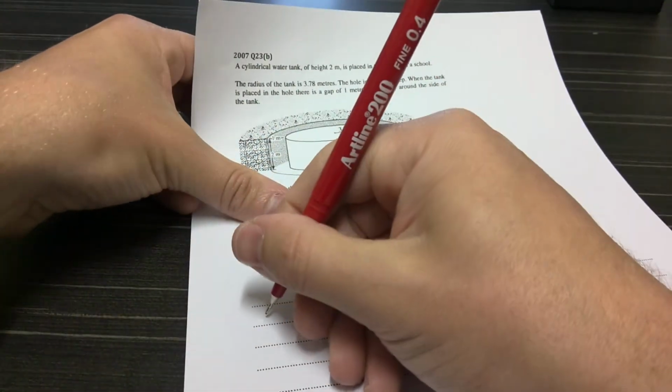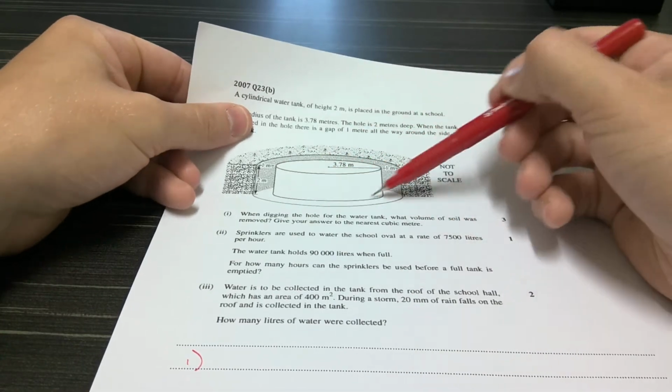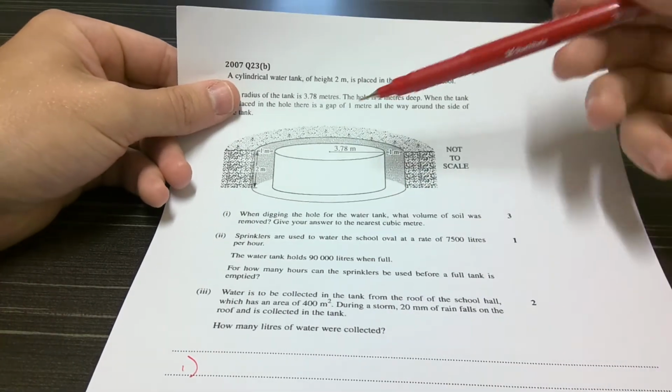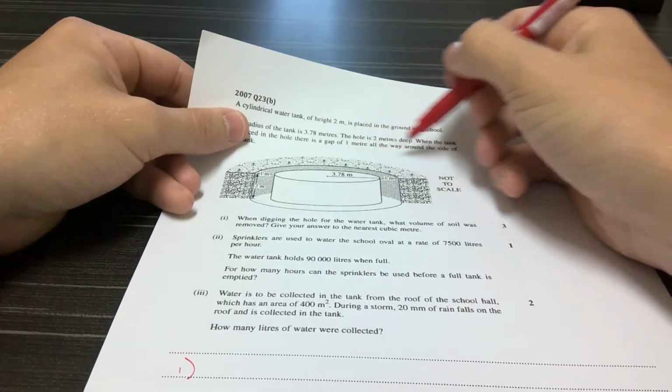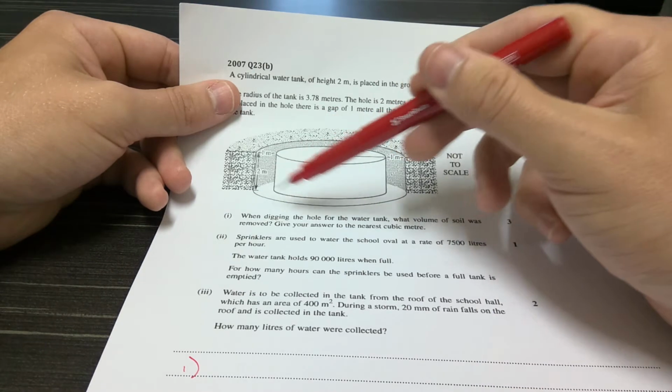So first of all, what we need to realize is we have this cylinder in here, this white cylinder, which is the tank itself. And then it says they want a 1 meter gap all the way around it. So what they've done is they've dug a bigger cylinder around it.